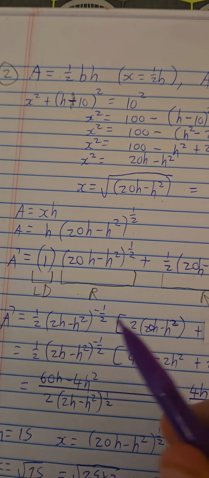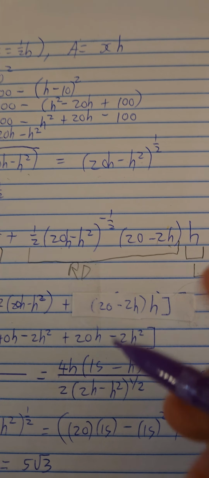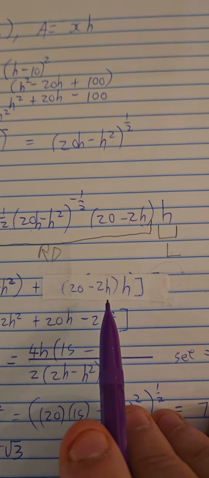And on the right side, the half times 20h minus h squared to the minus a half gets completely removed. It just becomes a number 1. And we're left with, I could write in 1 in a bracket, times 20 minus 2h times h.